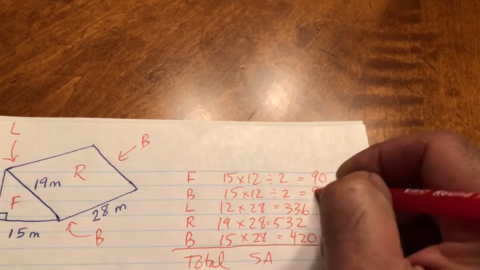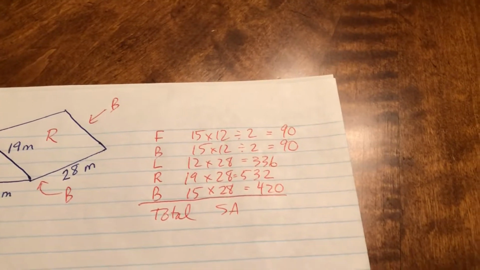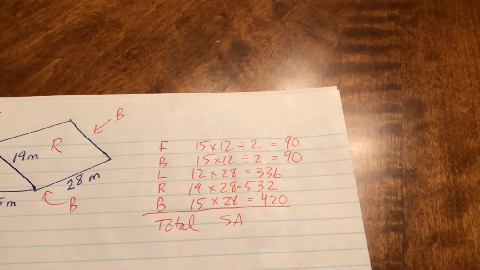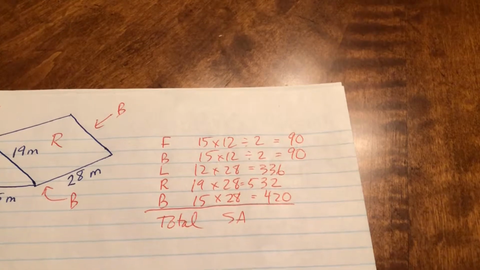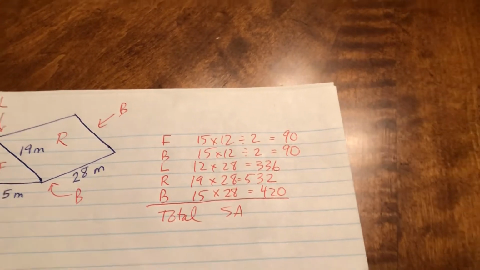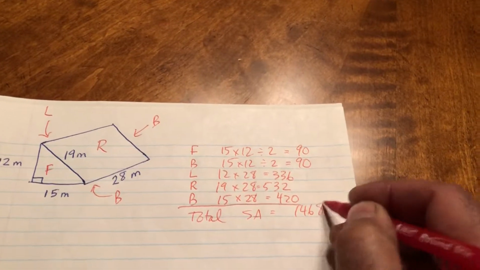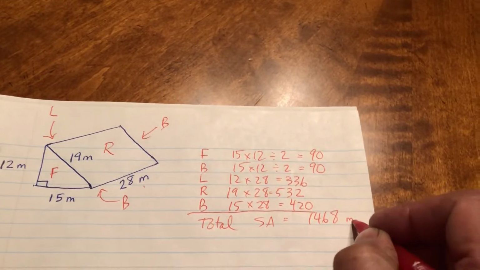So these two are 90 and 90. Now we add them all up: 90, 90, 336, 532, and 420, and I've got 1,468 meters squared for area.